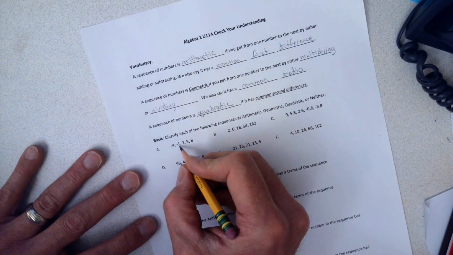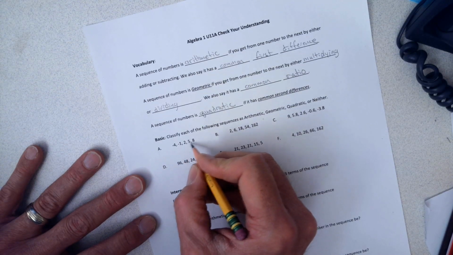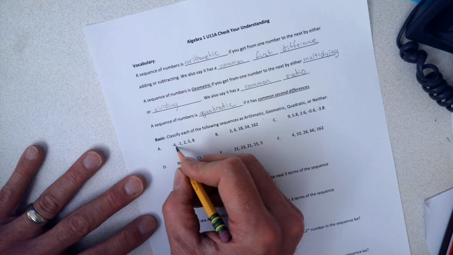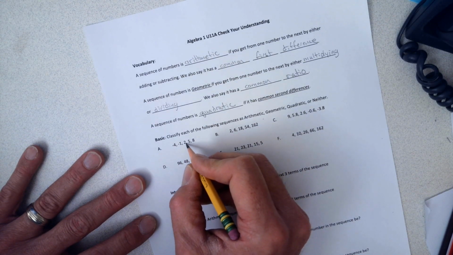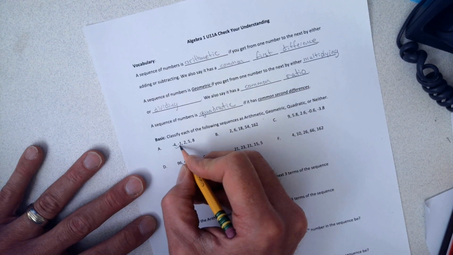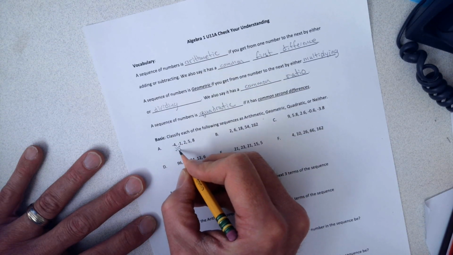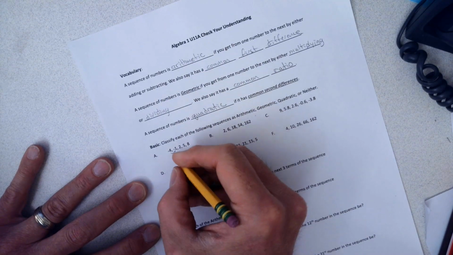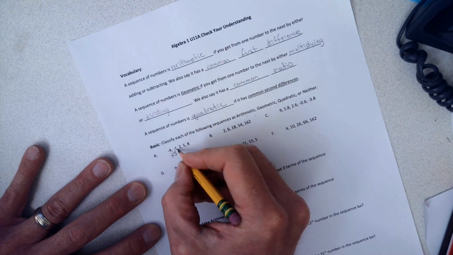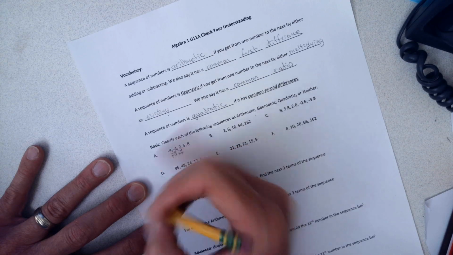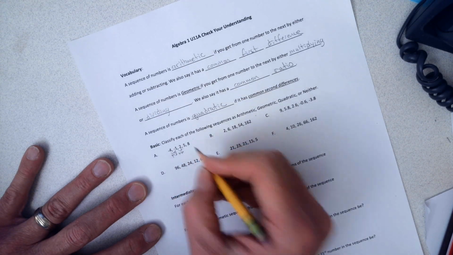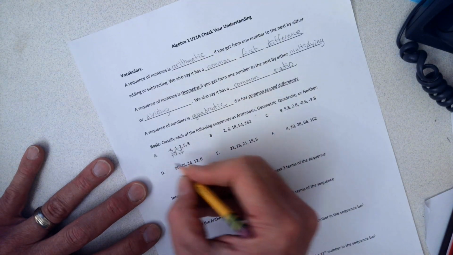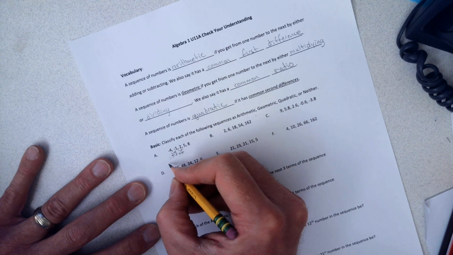So the first thing I'm going to try, kind of looking at these, I see things going up by about 3. So adding 3, not 13. It looks like I'm adding 3 there, and I'm adding 3 there. Continue to add 3 every time, which means that this one must be arithmetic.